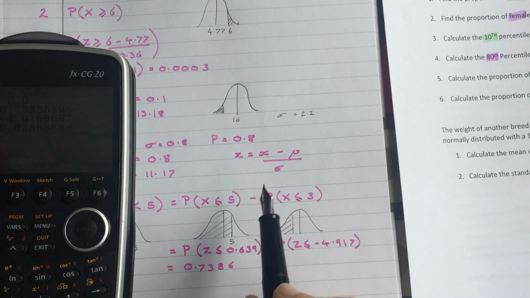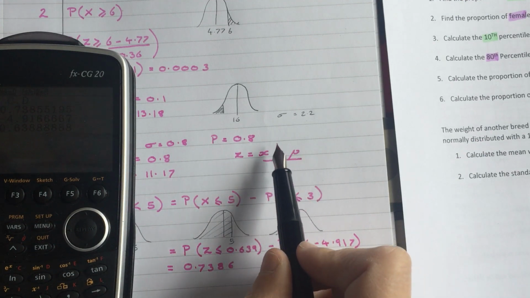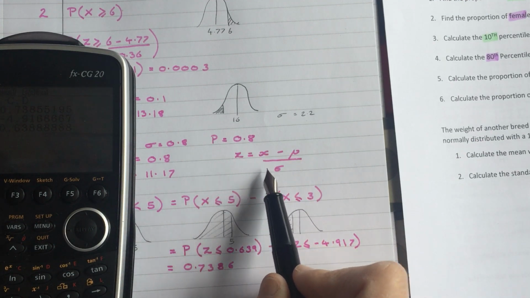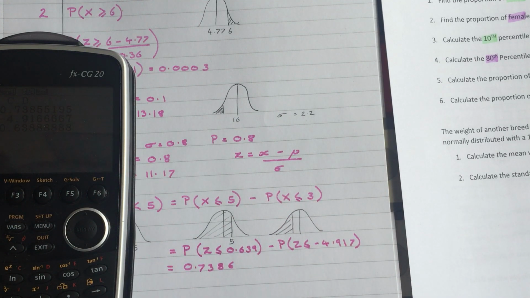Ideally, you need to use that, write down somewhere that equation with the thing substituted into it as well.